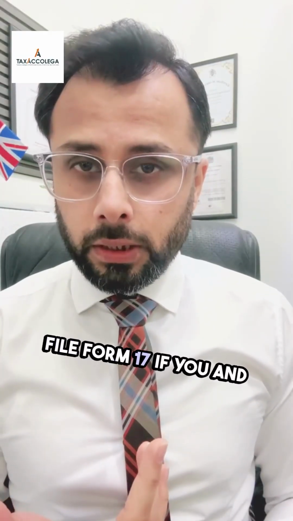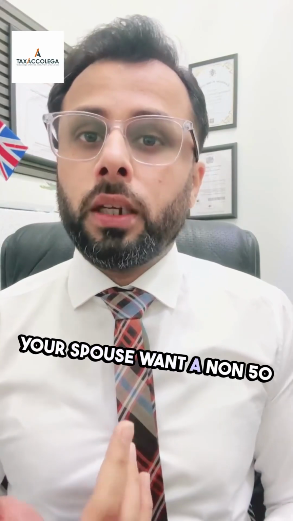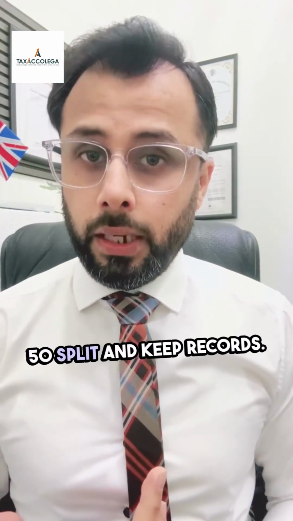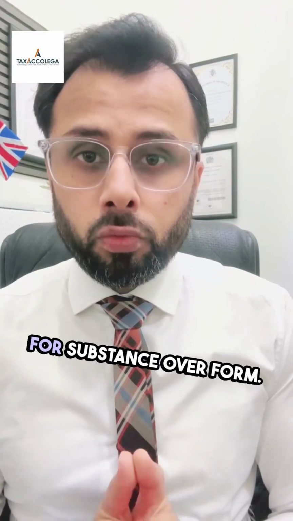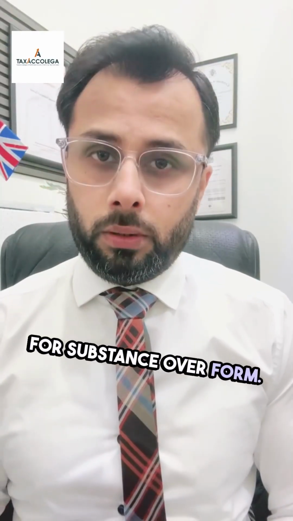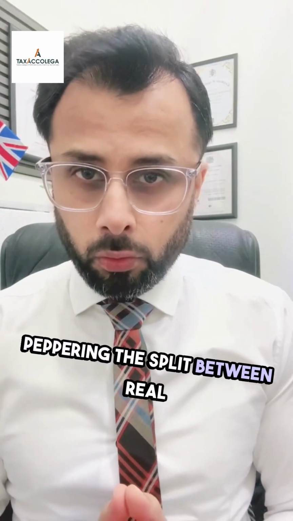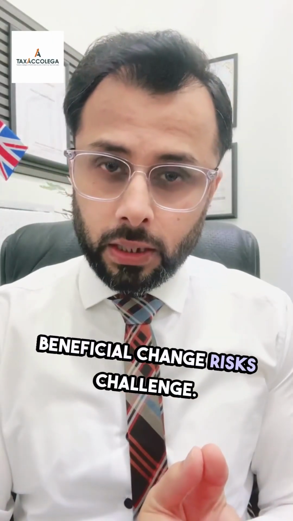File Form 17 if you and your spouse want a non-50-50 split, and keep records. And remember, HMRC looks for substance over form. Papering the split without real beneficial change risks challenge.